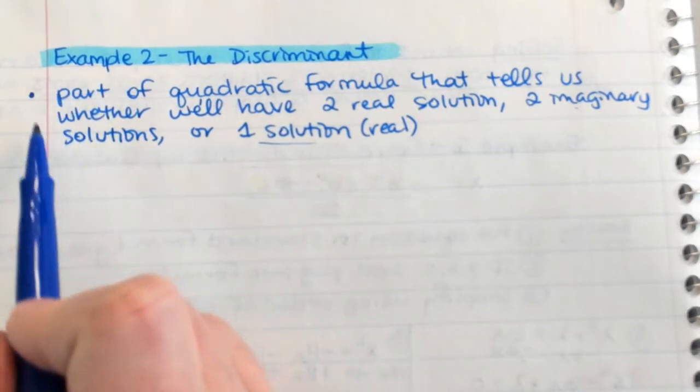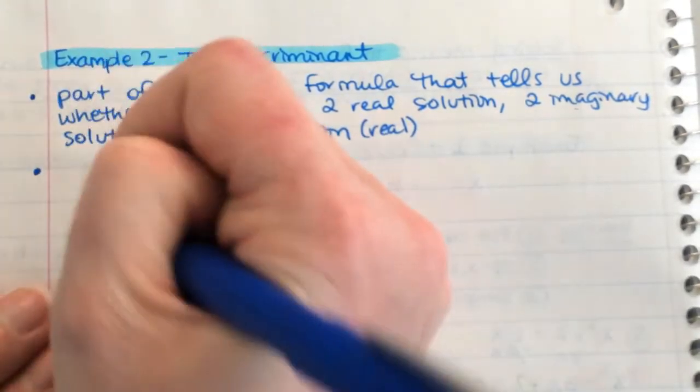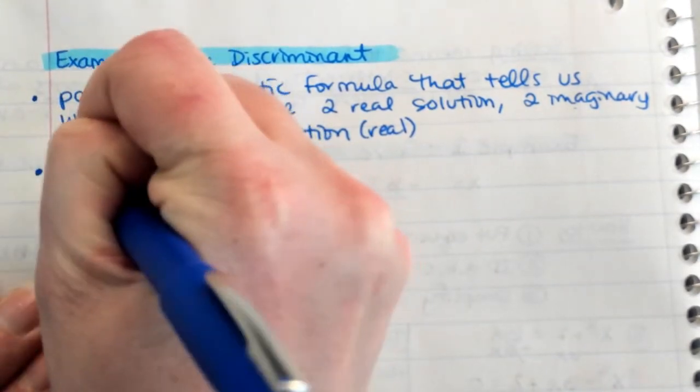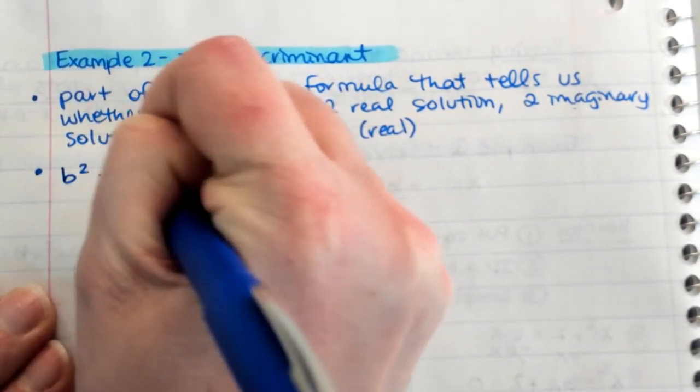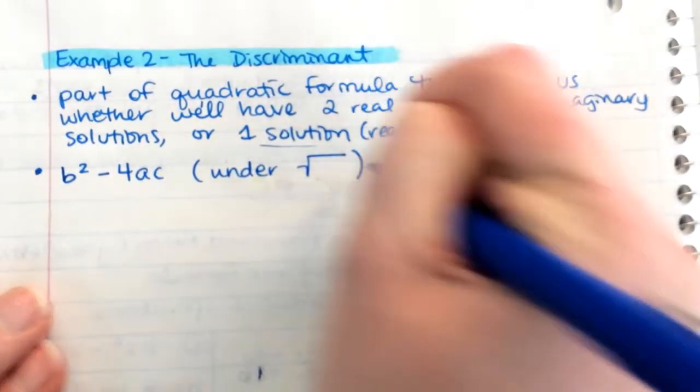So the part of the quadratic formula that tells us what kinds of solutions we're going to have is actually just the part that's underneath the square root sign. So the discriminant is that b squared minus 4ac. It's the part that's under the square root sign.